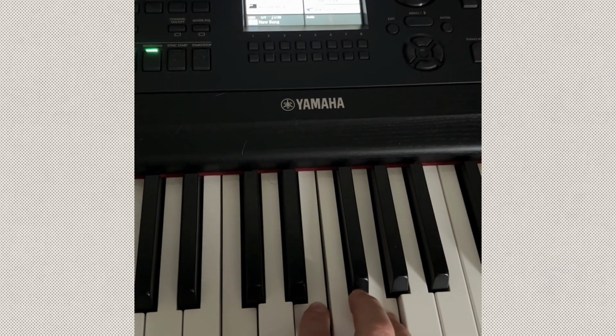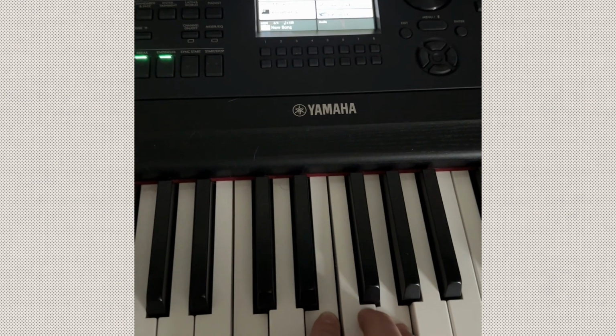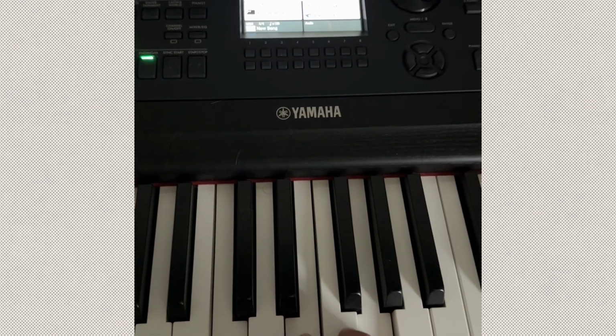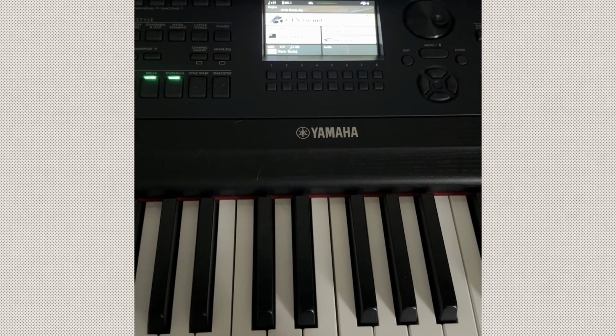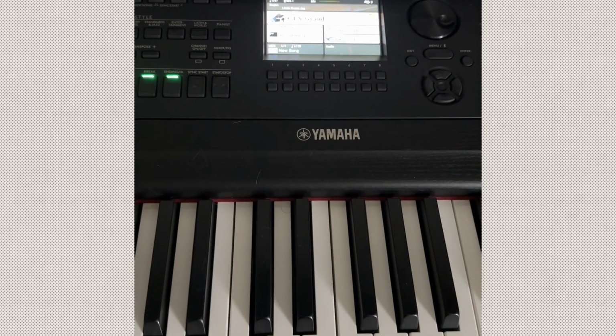So that's just dominant and tonic. Now we can do the same effect with secondary dominants. And we'll take a look at this next chord progression here.